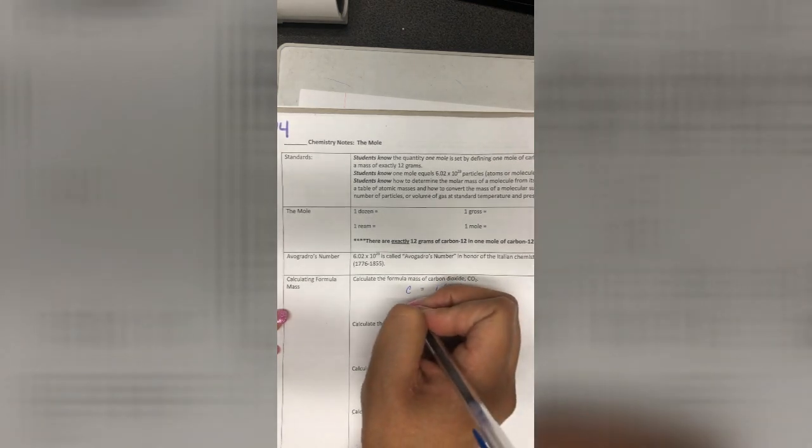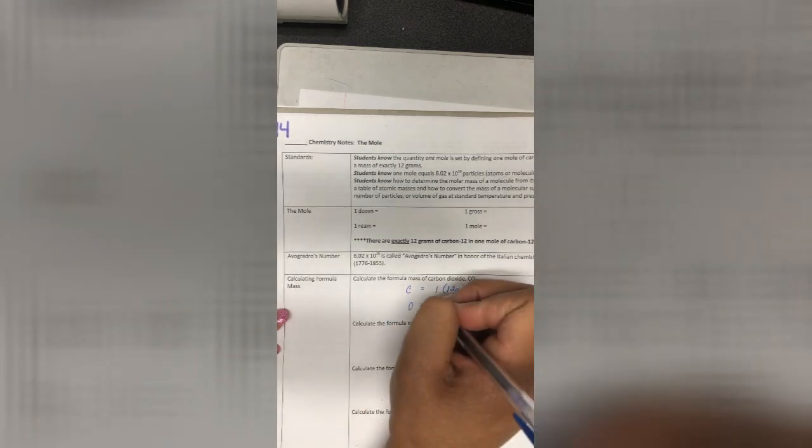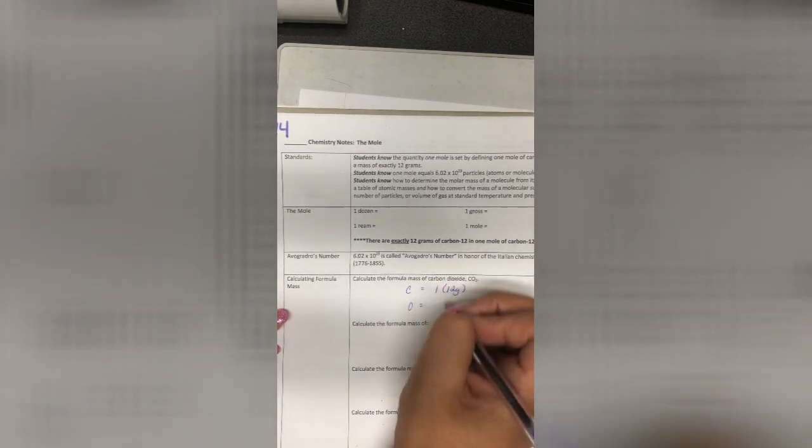And then I have O. How many O's do I have? 2. Look at the number after it. There's 2. And you have a mass of that? 16 grams. So 2 times 16 equals? Okay, you're going to add those up. So your answer will be what? 44 grams. That is the molar mass. That is the formula mass for CO2. Okay, questions? All right, I'm going to give you a couple other things.